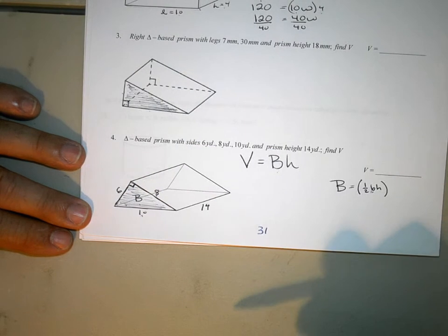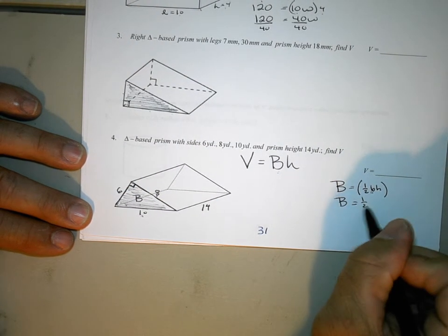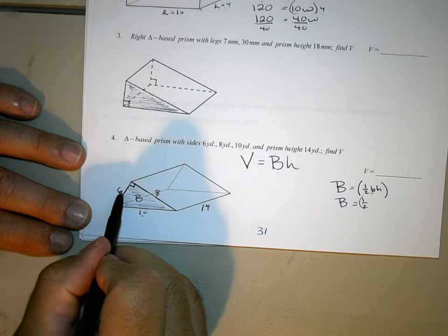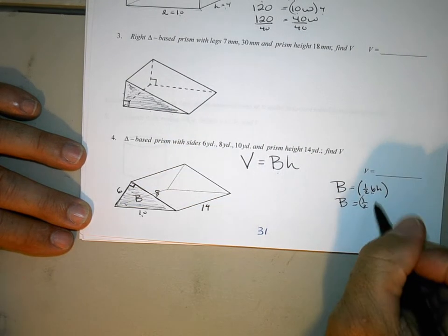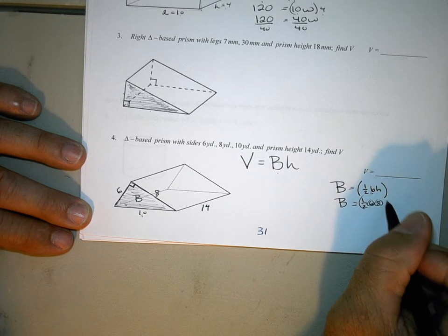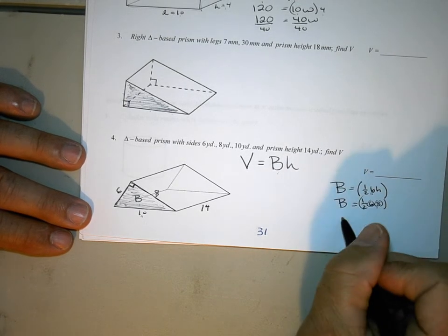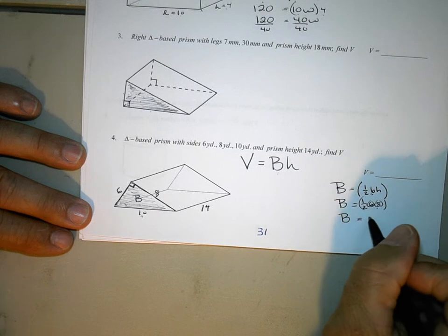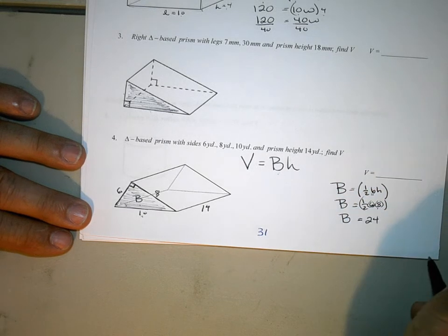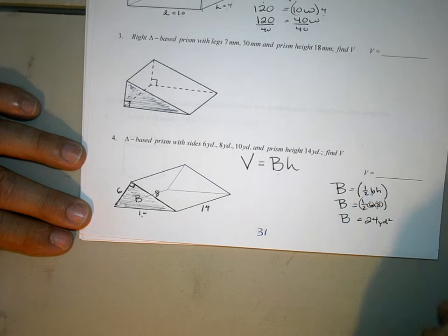Okay? So let's find that big B, base area. It's 1/2 times 6 times 8. And 6 times 8 is 48, and half of 48 is 24. So the base area is 24 yards squared.